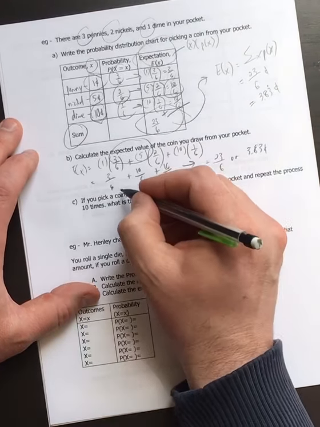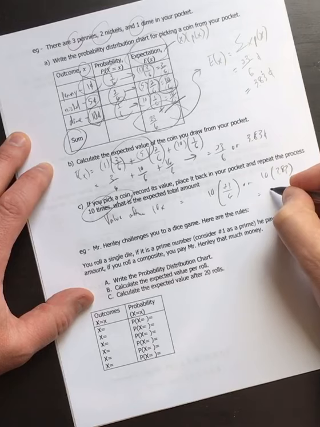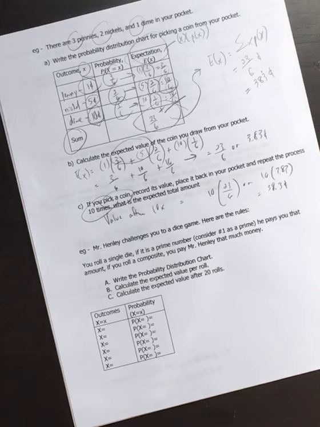Now, what this allows me to do is, if I pick a coin and I do it 10 times, the expectation is I take a coin out, look at its value, and put it back in so that I don't change my probability of my coins, and I do this over and over again. The value after 10 times is going to be 10 times 23 over 6, or 10 times 3.83, which is 38.3 cents. So if I was to do this 10 times, I should expect to get 38 cents out of my pocket. Not that you would do this, but this is just a modeled situation so we can understand what it means in the greater scheme of things.